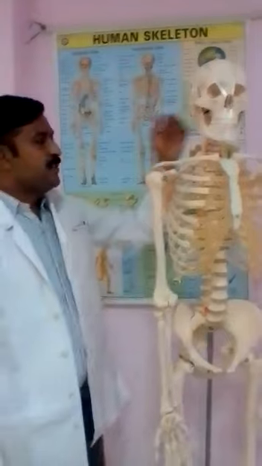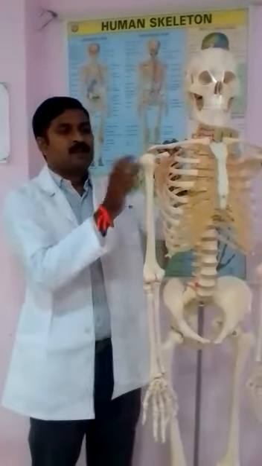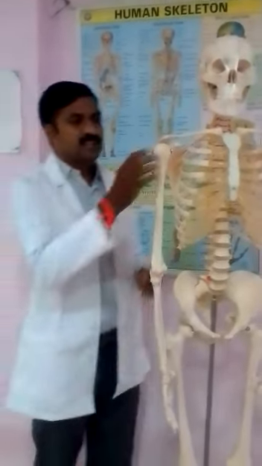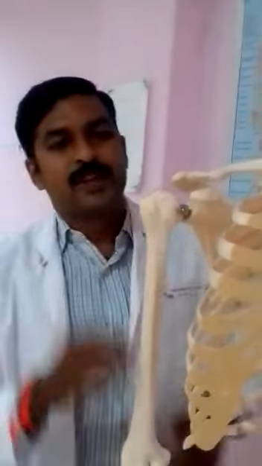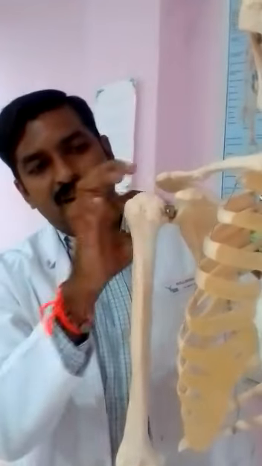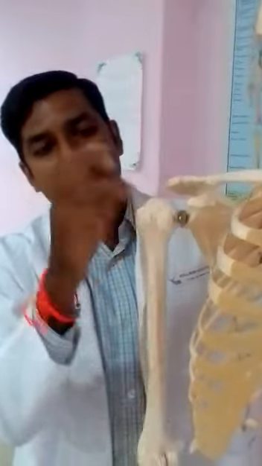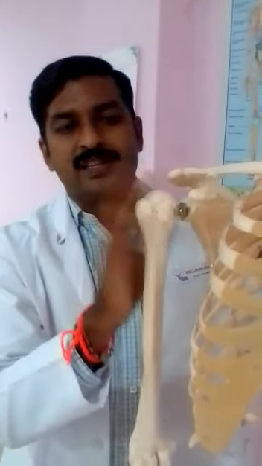And next, coming to the other type of joint, the ball and socket joint. Look at here. This is the round head of the humerus. This is the glenoid cavity of the scapula. One articulating surface is just like a ball. This ball-like articulating surface is fitting into the socket, so it is called a ball and socket joint. The ball and socket joint is the shoulder joint and also the hip joint.